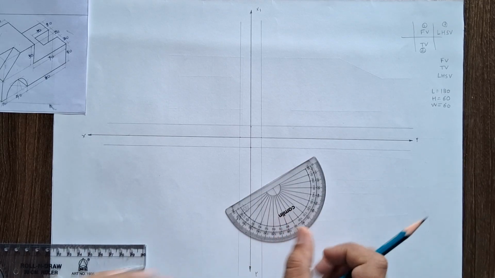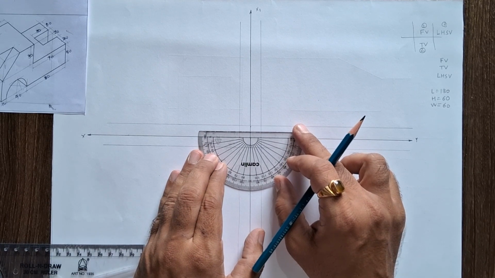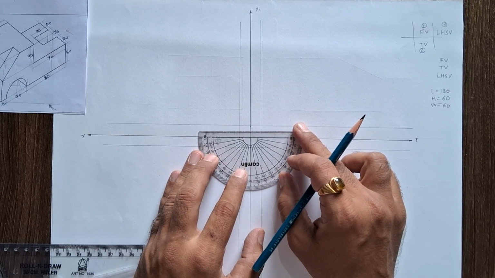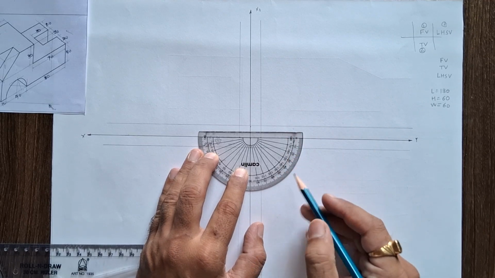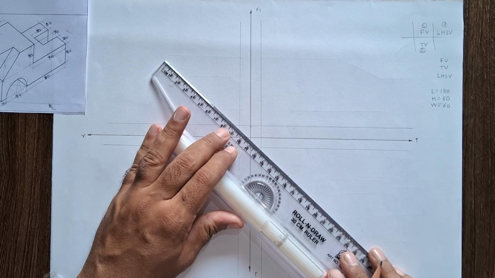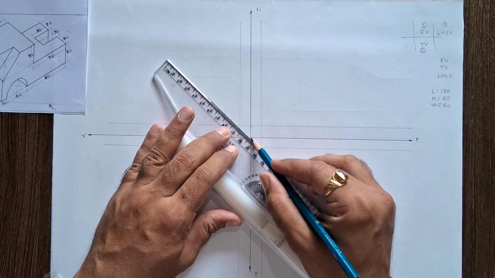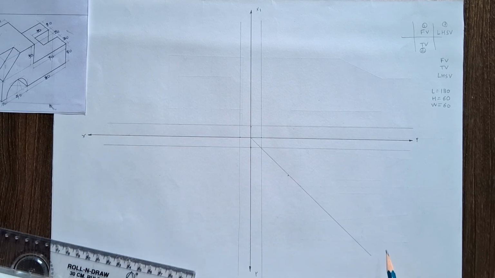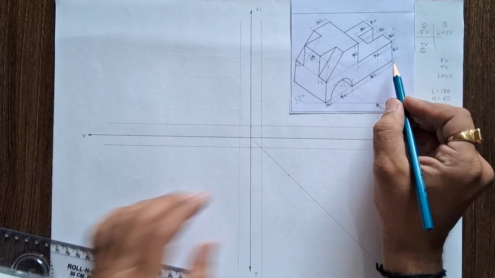Now this is a vertical plane, this is a horizontal plane, and this is a side view plane. For the side view plane, mark a 45-degree angle line from the intersection of xy and x1 y1. So this is a 45-degree angle line.